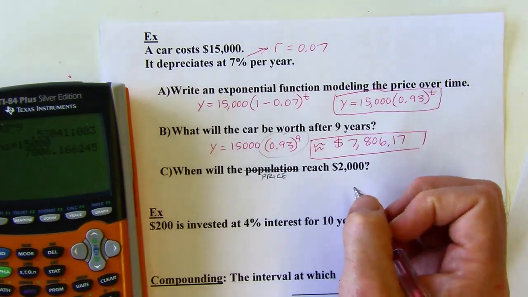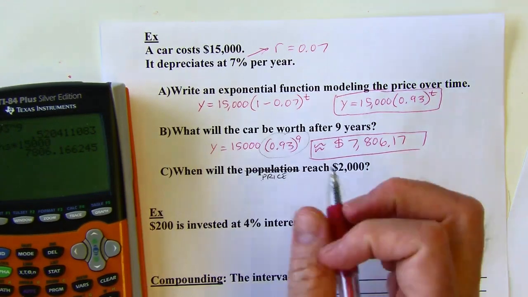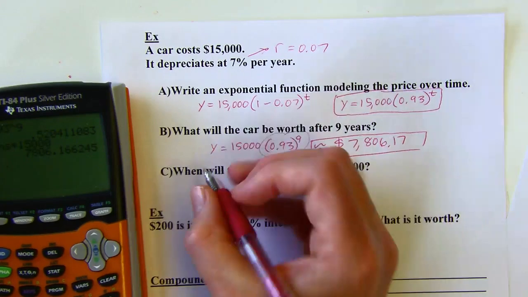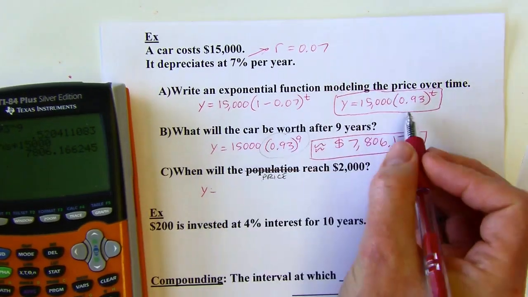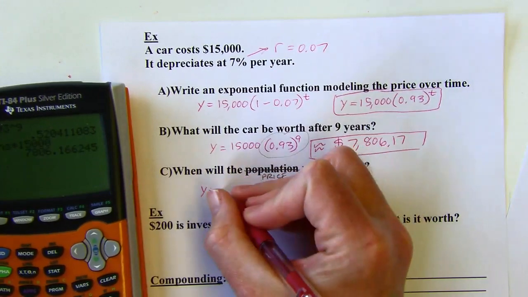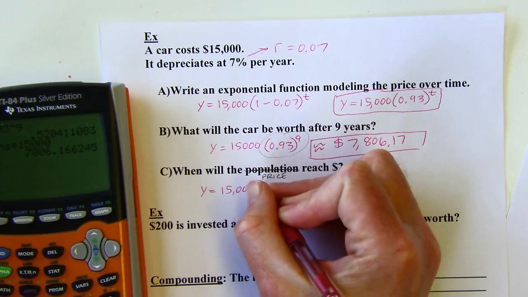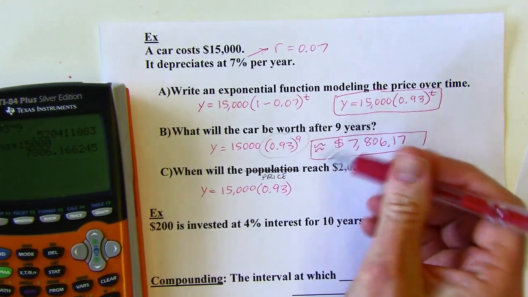When will the price reach $2,000? Not the population, the price. Okay, so I'm using this same formula from above, except I'm not going to put the 9 in because I'm using this formula really, right? I don't know what the time is yet. Okay, and instead of putting in t, it's fine to put a t here.